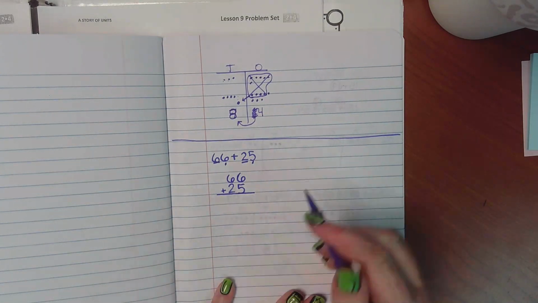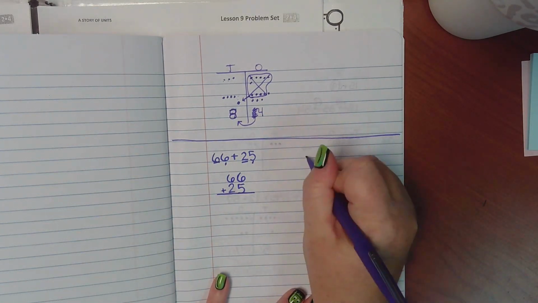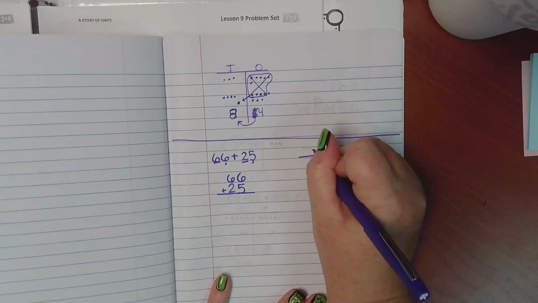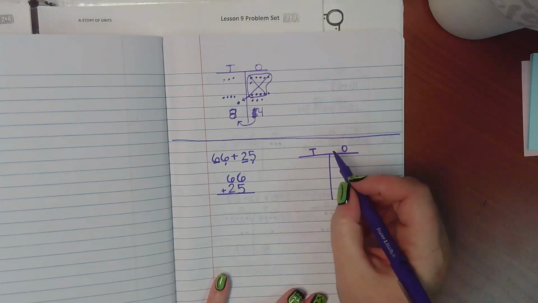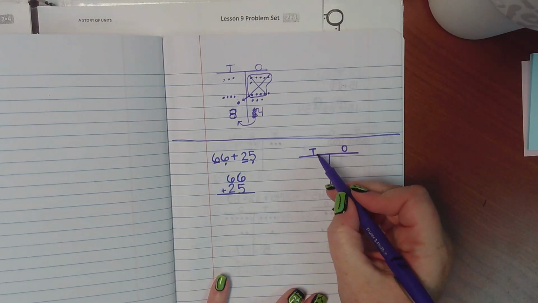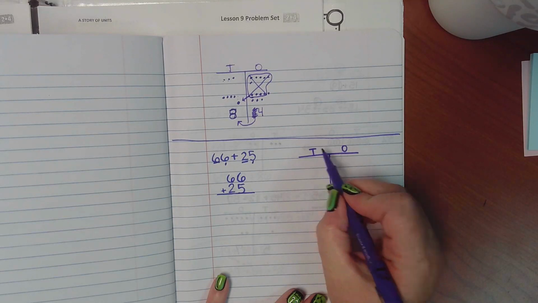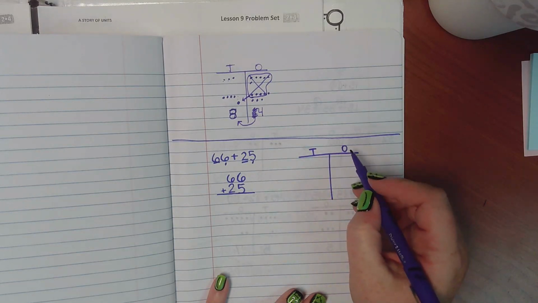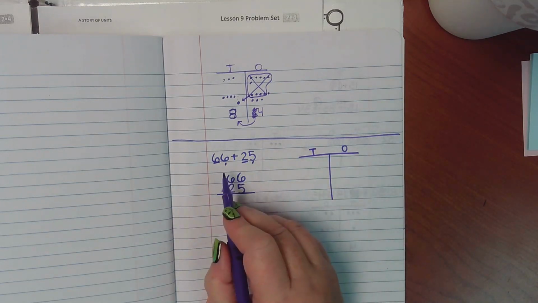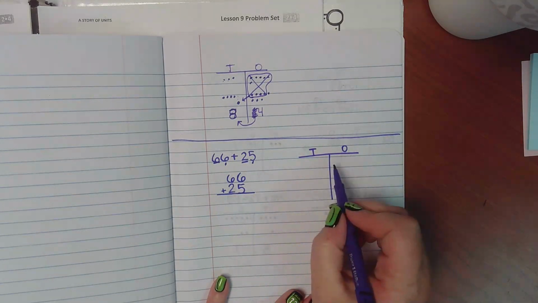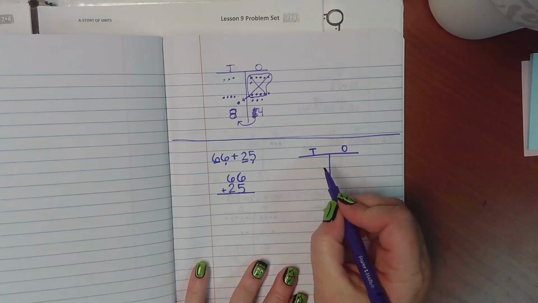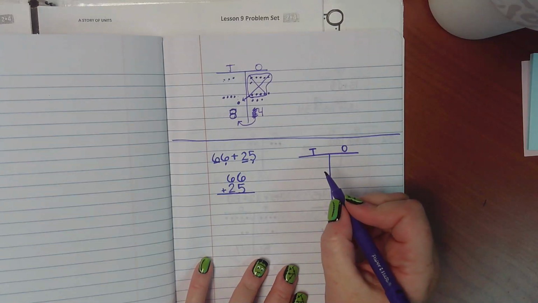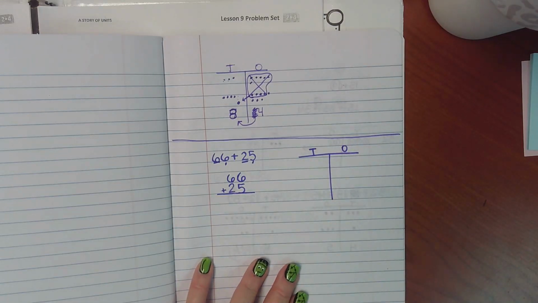All right, and then we learned a strategy. We call these the T chart or the place value chart. And I put the T and the O because the T stands for the what? What does the T stand for, Samuel? Tens, and the O stands for, Mason? Ones. So the first number that I'm going to draw in my T chart, or my place value chart, is the number 66. How many tens are in 66? Riker? 6. There are 6.